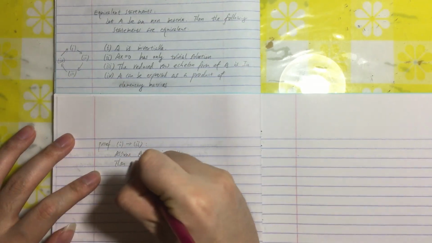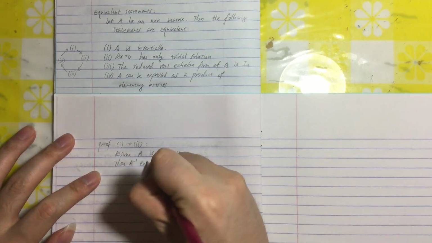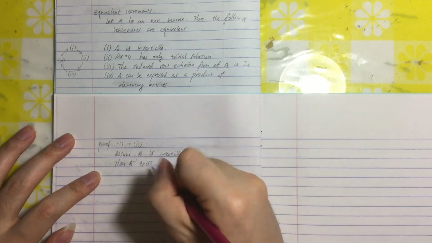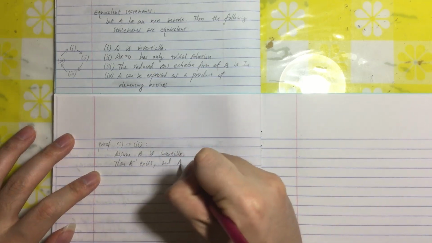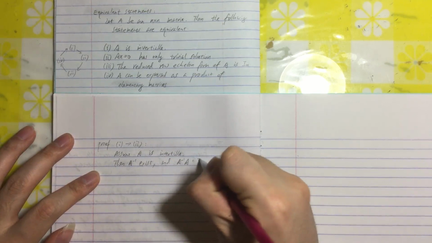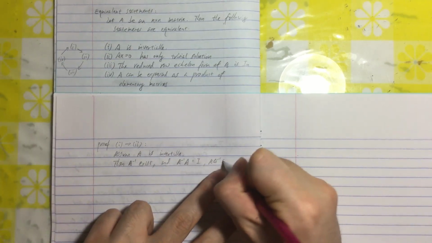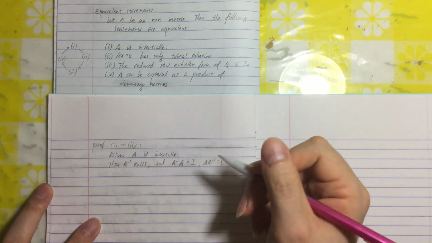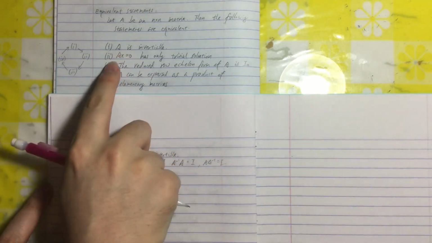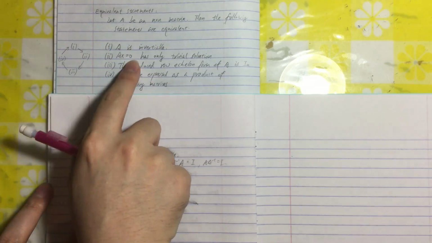Then the inverse of A exists, and the inverse of A times A equals the identity. A times the inverse of A is also the identity. That's what we have here. We try to prove in the second statement that AX equal to 0 has only the trivial solution.